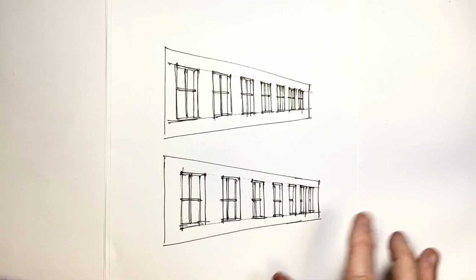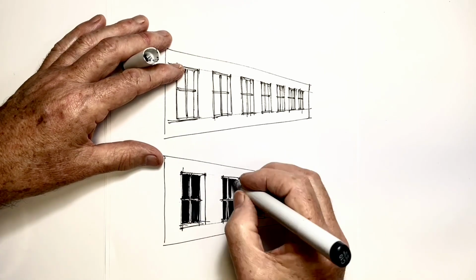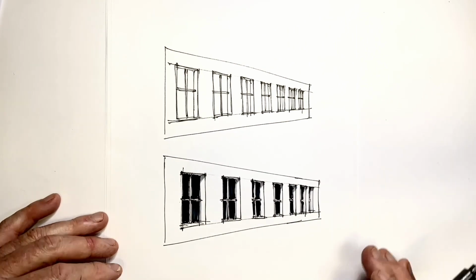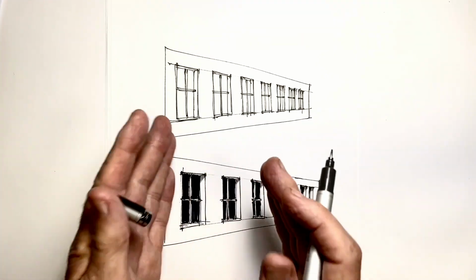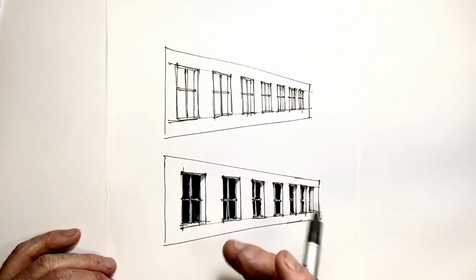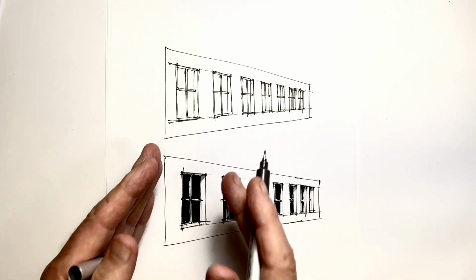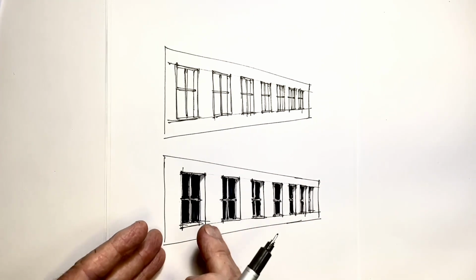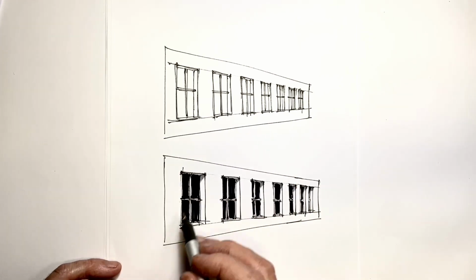And to make it clearer, I'll just add a bit of tone behind these windows. Does this make it easier to see? What I want you to notice is as well as the windows becoming narrower and the gaps between the windows becoming more narrow, what we actually see inside the window also changes as the windows move further away. It's not just that what we see has to be squeezed in to less and less space, but what we see actually changes.